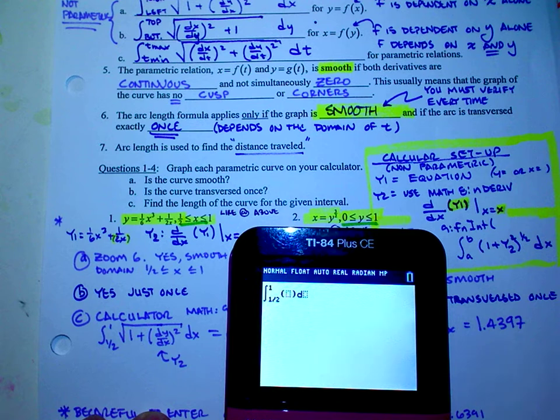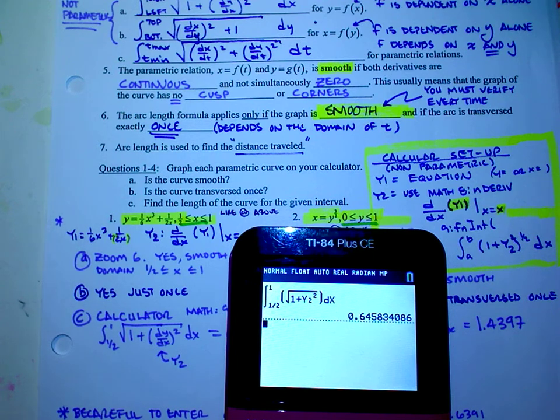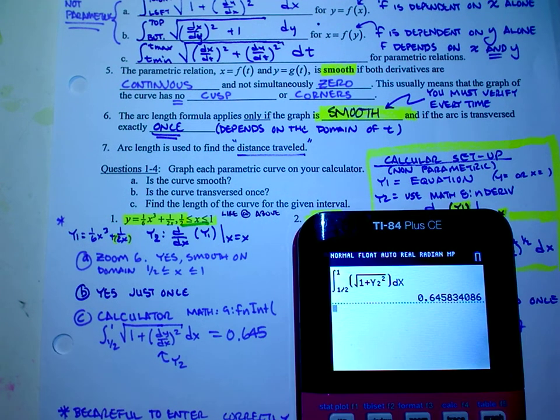In here we'll do the square root of 1 plus our y var, which I have in y2. I'll enter that, be sure to square it, and integrate with respect to x. Enter, and we should get that value. So that is the length of this arc from 1/2 to 1.